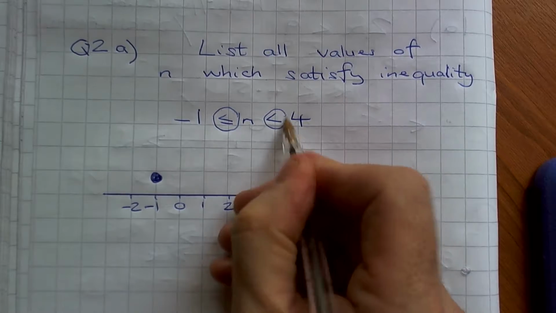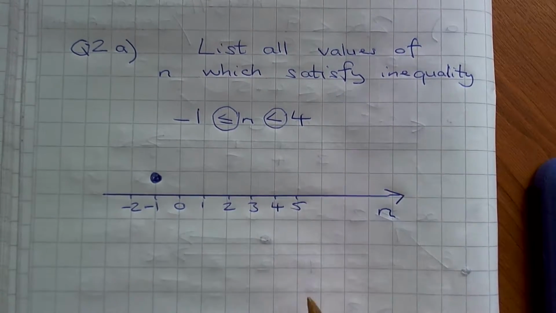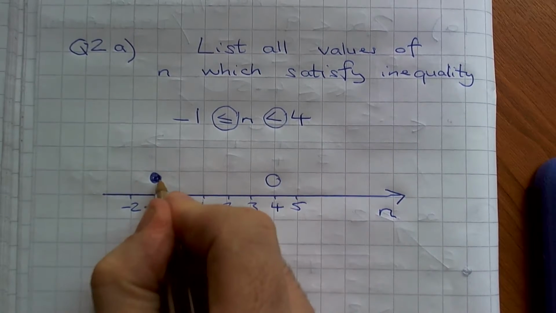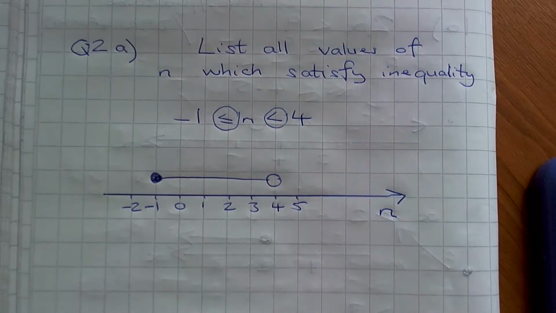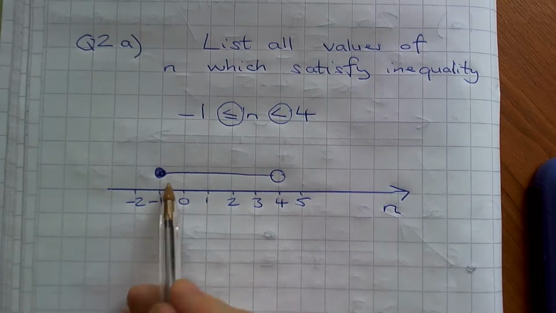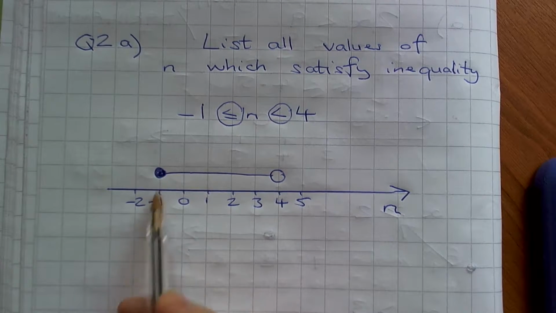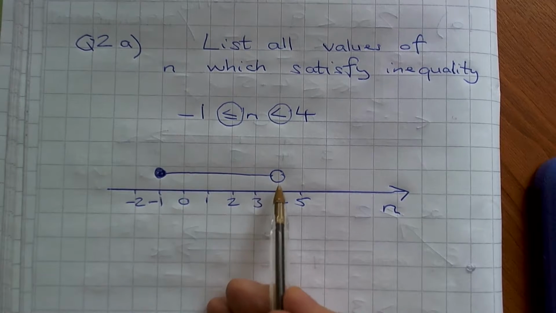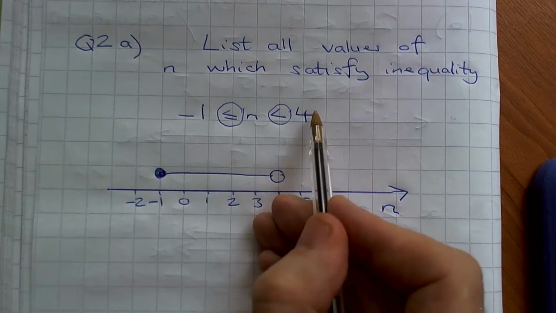At the other end we've got a less than sign. The less than sign signifies an open dot. So we put an open dot at 4 and then we link those up with a line. So what this means is the number -1 is included in the inequality, but 4 doesn't get in there.